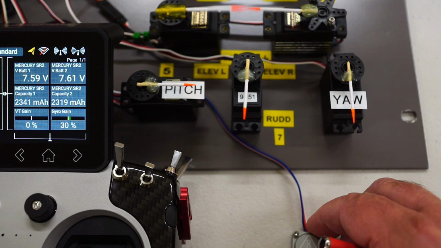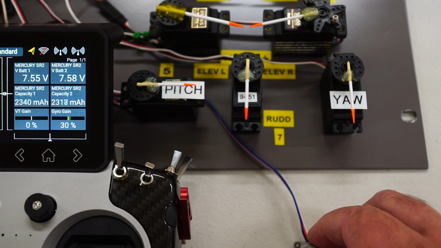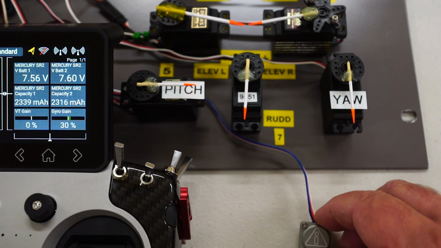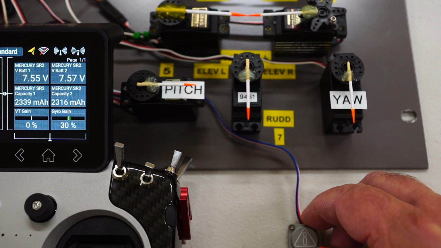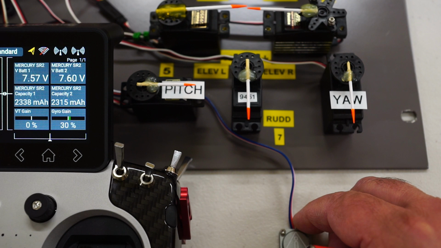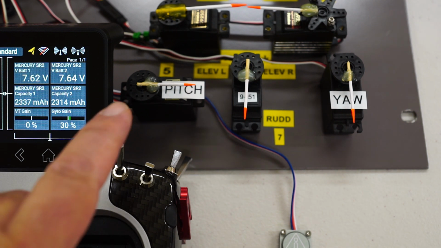And if I tilt the sensor, we now have the elevator servos moving in a bit of a haphazard way. But again, that's just me hand holding the sensor. The important thing is to note that the pitch and yaw servos are fixed in their center position. So that's it. A quick and easy way of disabling or enabling the vectored thrust nozzle, all by a flick of a switch.